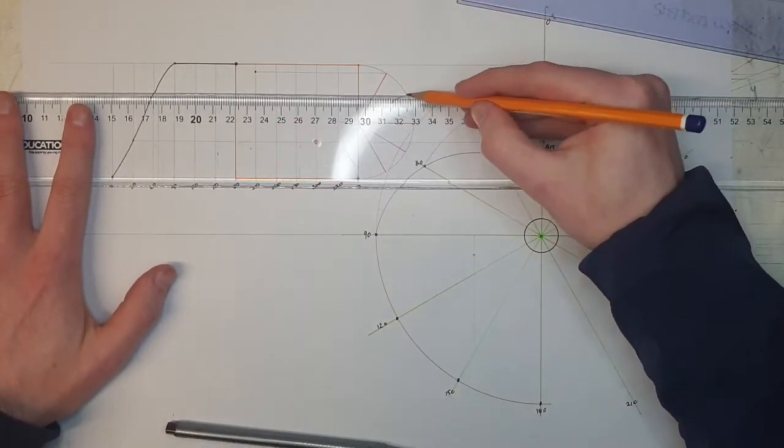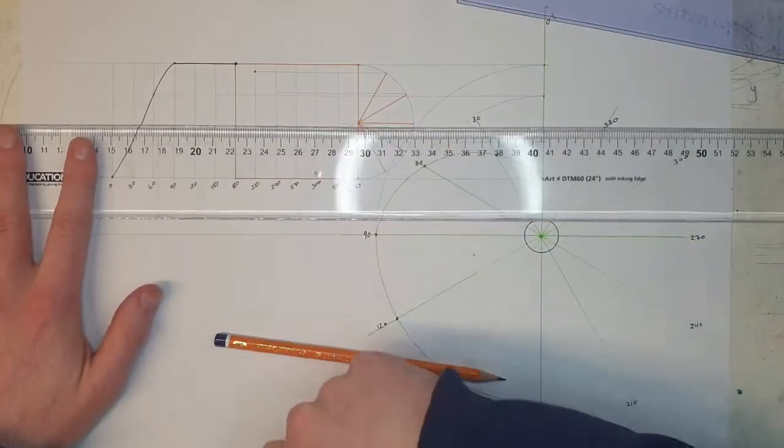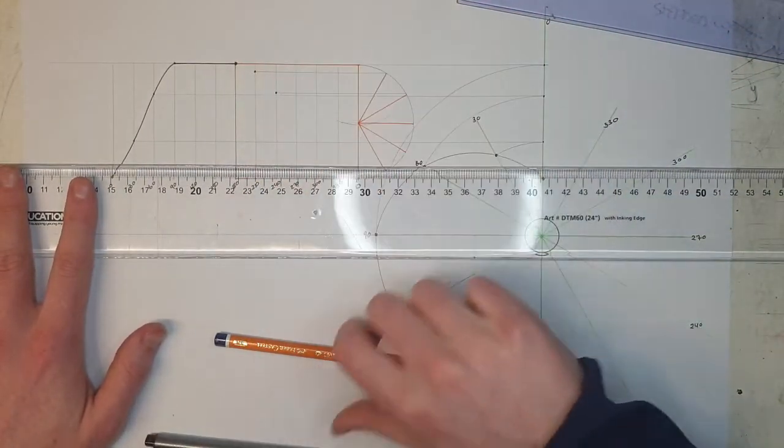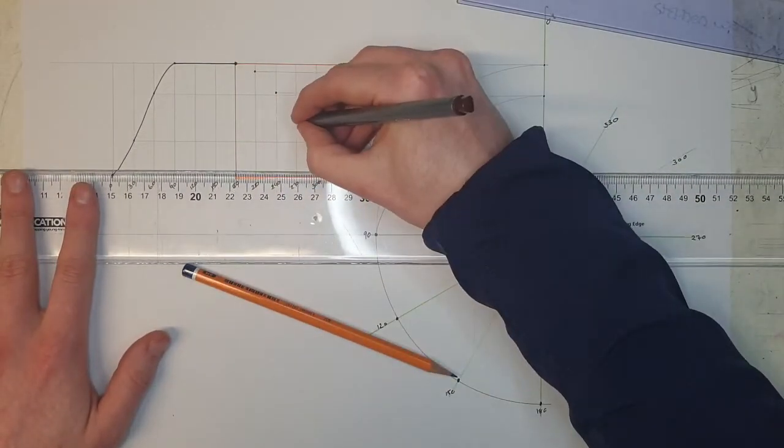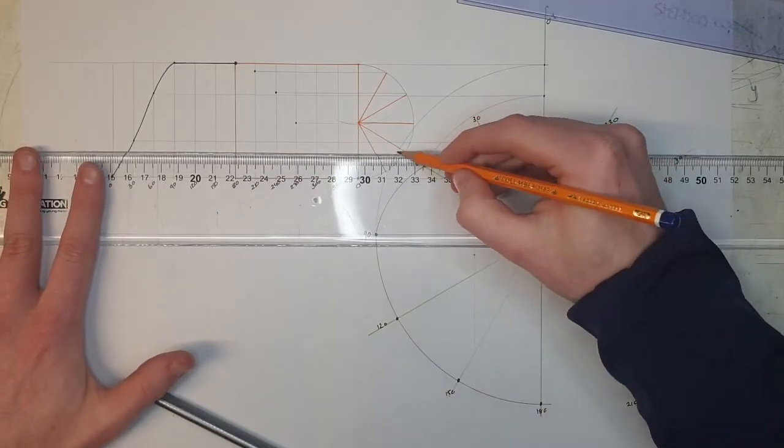Then I'm going to take the next one and that's going to go to the next line. Start here, then the middle line here. We're just working our way down.